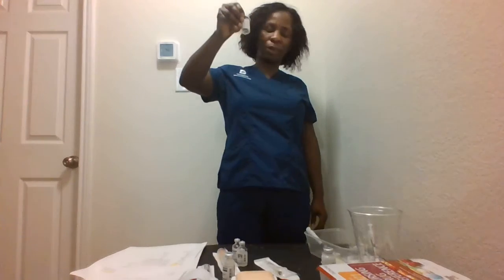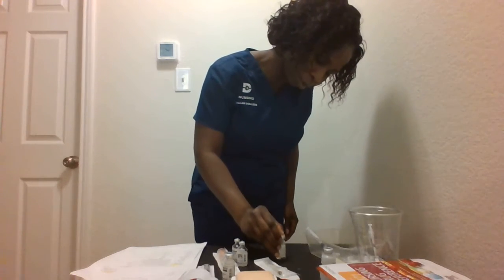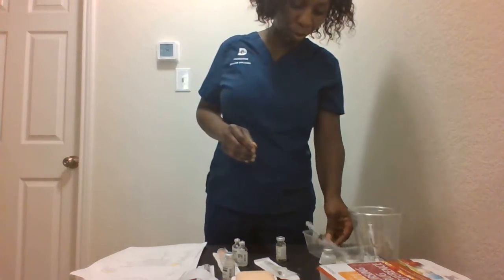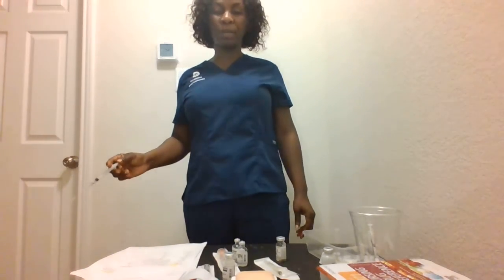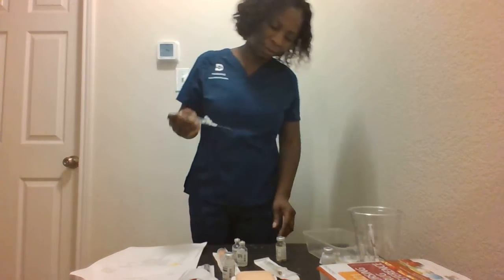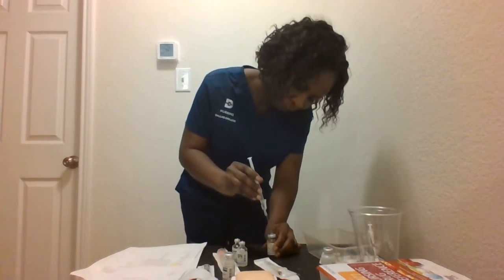So I've been able to mix it, and I can see that it's mixed evenly. I'm going to set the ceftriaxone down on the table. Then I'll get my syringe again, remove the cap, and draw 2.5 ml of air into the syringe. Okay, so I'm going to drop the air right into the ceftriaxone.